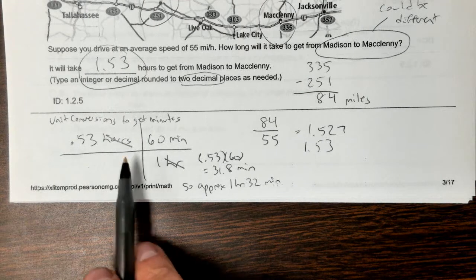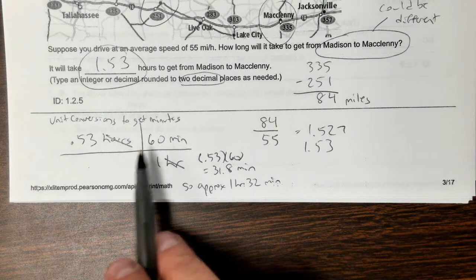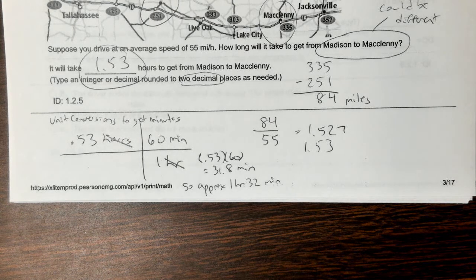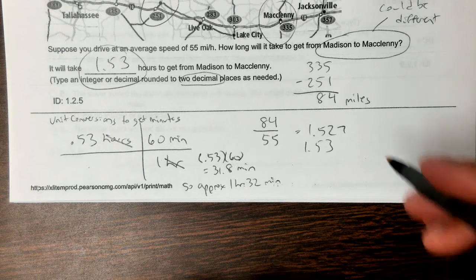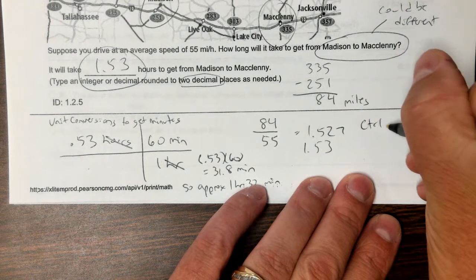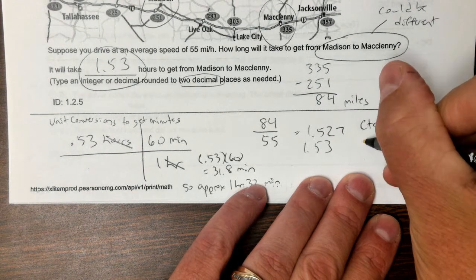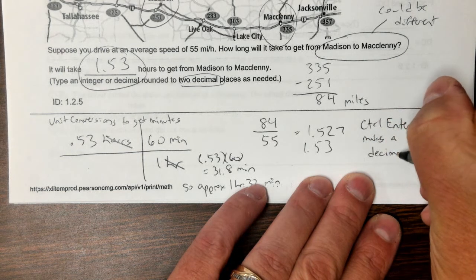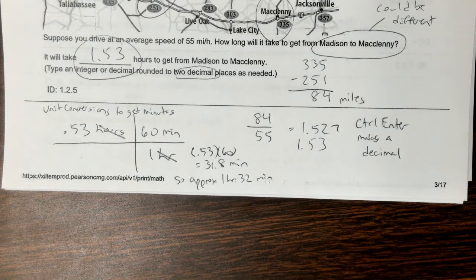Okay. So, things like this could help you in chemistry or physics when you're doing conversions. Any questions? And again, Control Enter makes it a decimal.